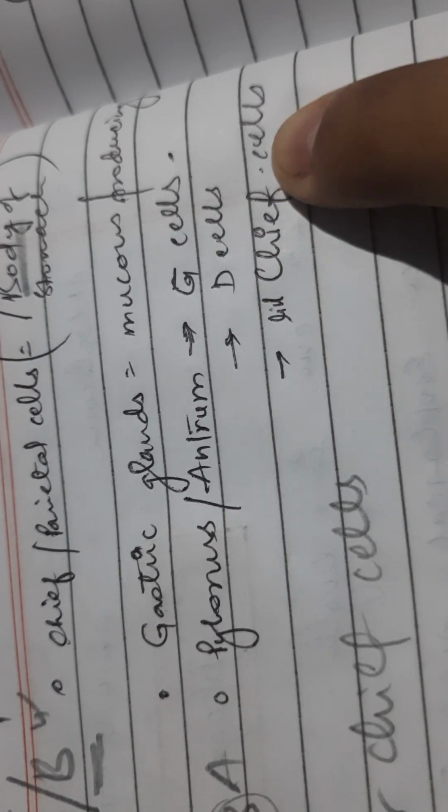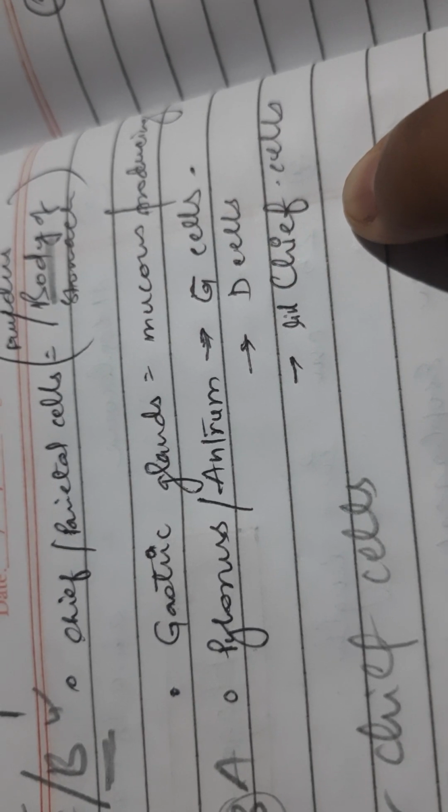In the antrum, G cells, D cells, and chief cells are present. A little amount of G cells are present here also, but mainly they are present in the body and fundus. G cells and D cells are present in the antrum.